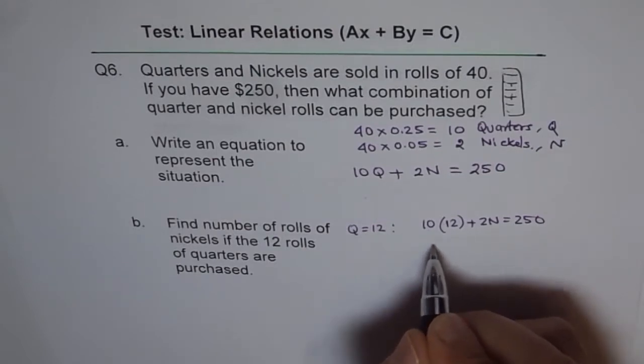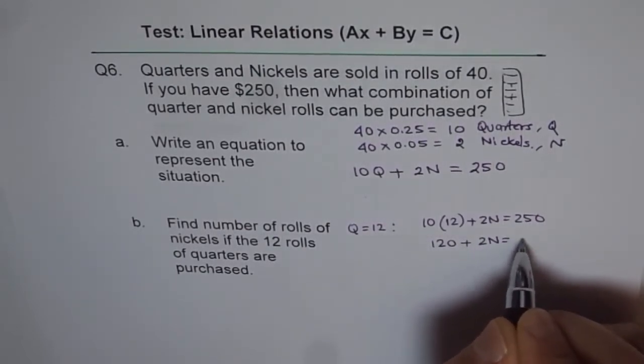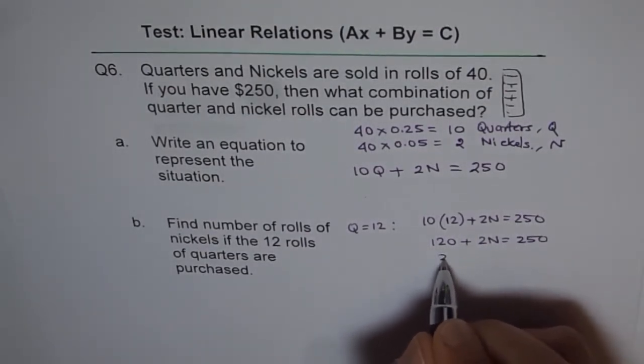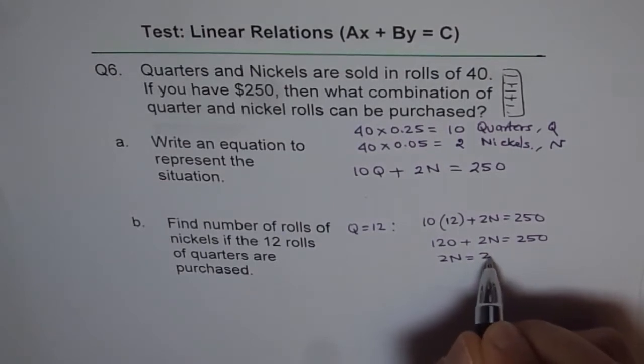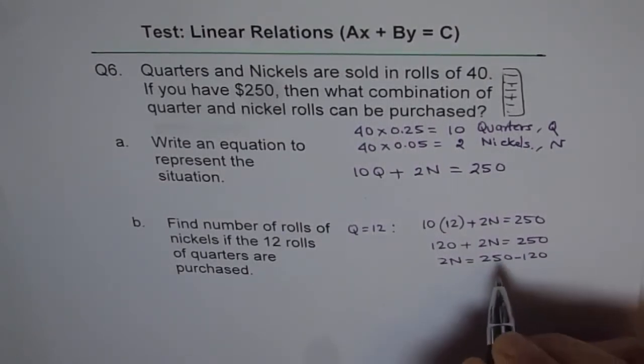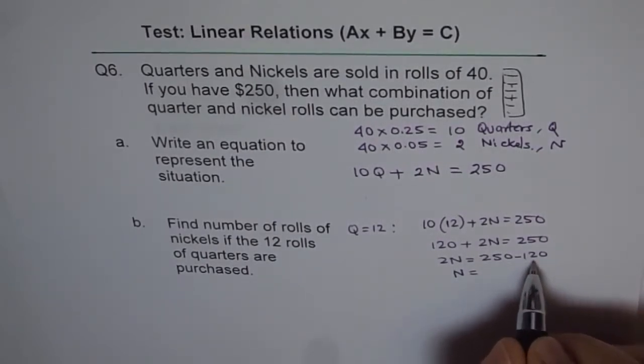So that gives us 120 plus 2N equals 250. So reorganize, we get 2N equals 250 minus 120. How much is this? You can calculate.